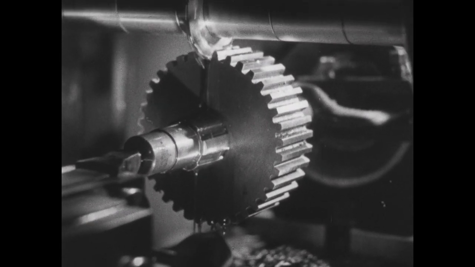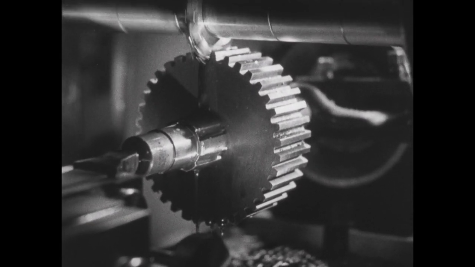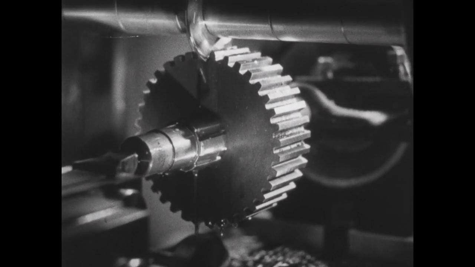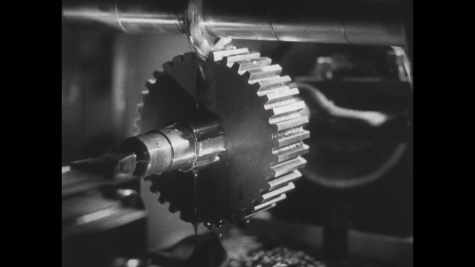It should be noted that the actual cutting of work on the milling machine is the smallest part of any job.